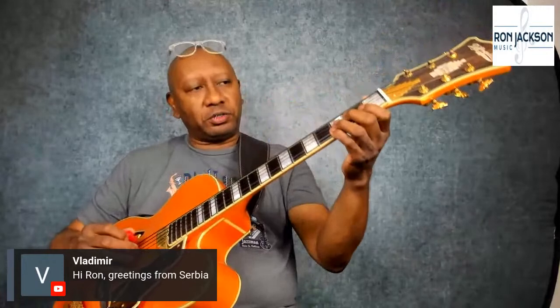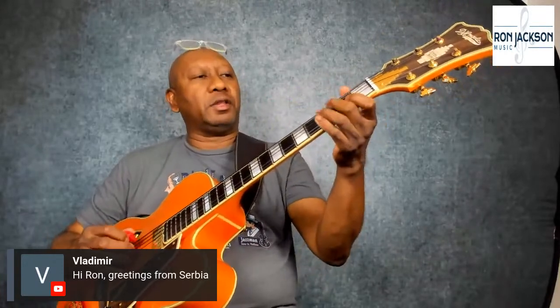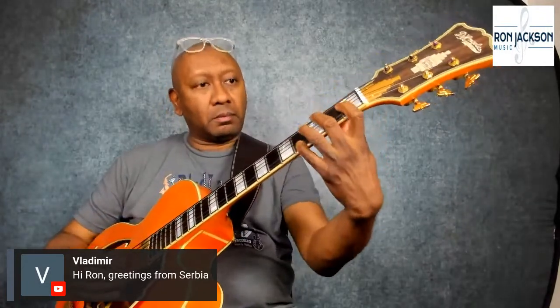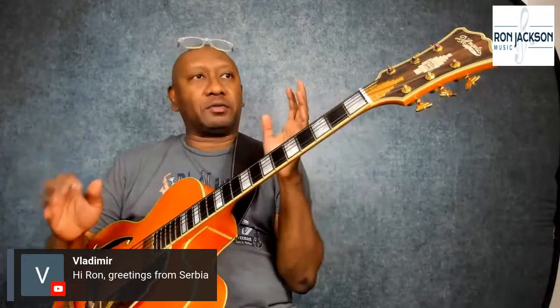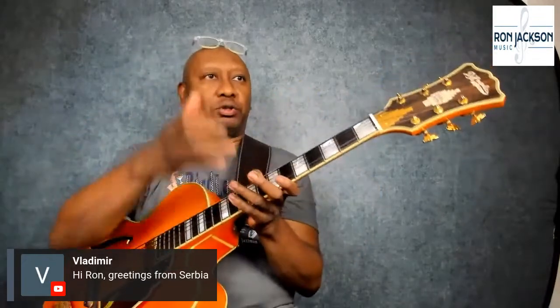So let me see. That's how you play octaves between the first and third string, second and fourth, third and fifth, and also fourth and sixth, like this, like this. Now there's some other ways to play octaves too, and I'm going to show you how to actually execute them with my pick and my thumb and my fingers. So we'll talk about that in a minute.